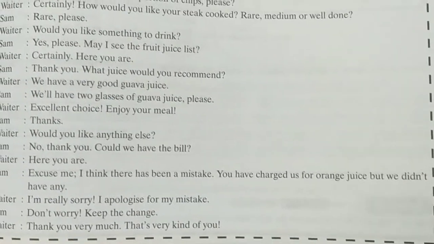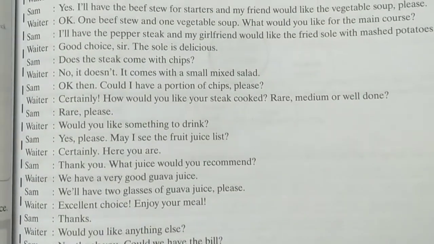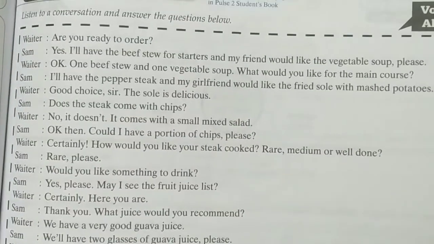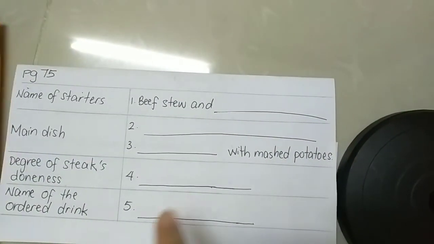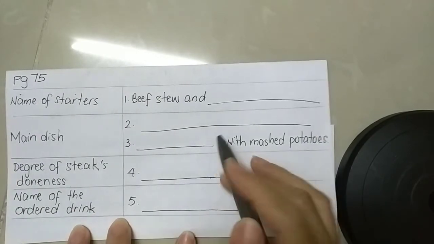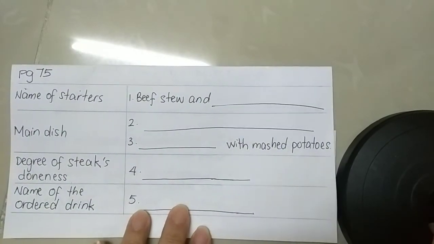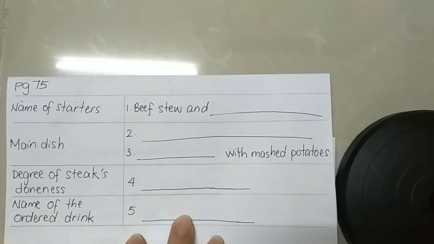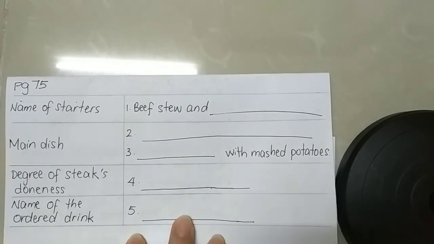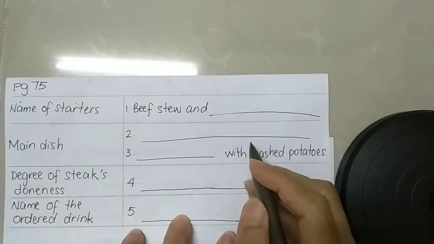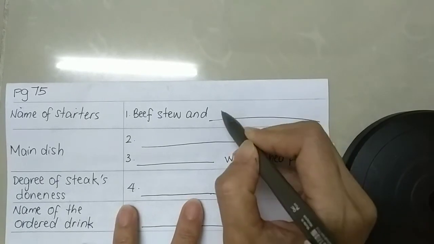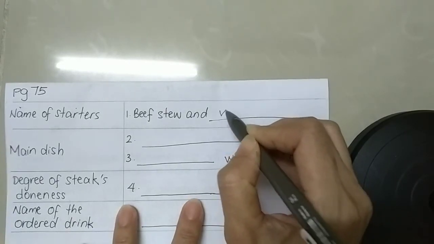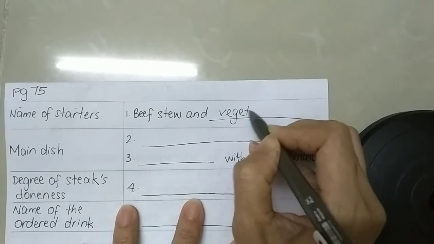Alright, so we have done with the reading of the dialogue. Here we shall go for the exercise, by transferring the information. Here, the name of starters, if you still remember, and if you have the book with you: beef stew, and that was what he ordered for his girlfriend, vegetable soup.